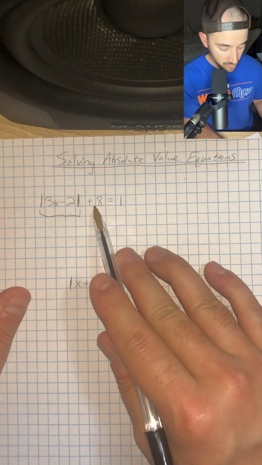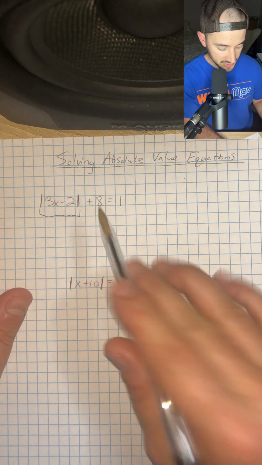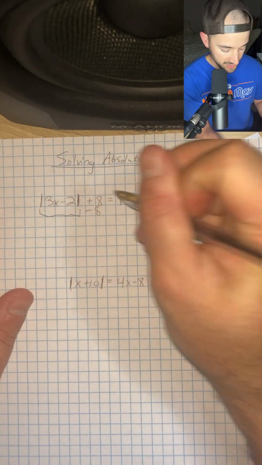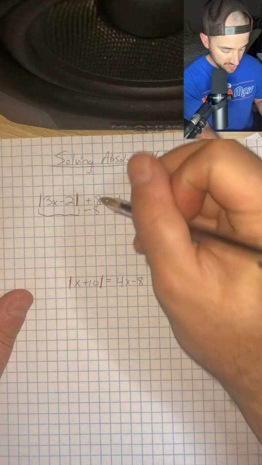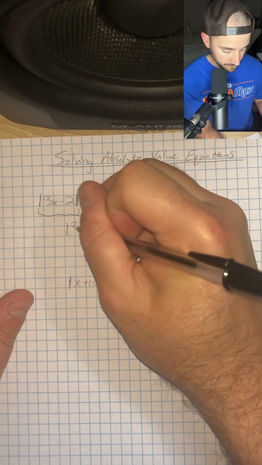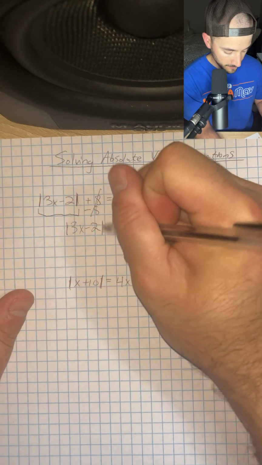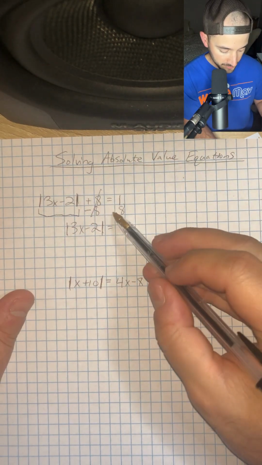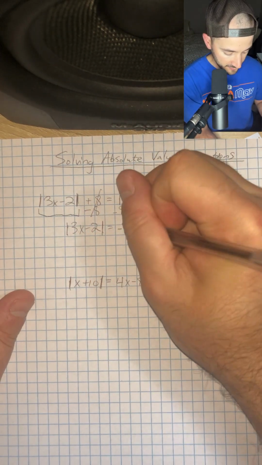The way that we can do that is we want to cancel out this plus 8 by subtracting 8 from both sides so that it cancels and leaves us with the absolute value of 3x minus 2 is equal to 1 minus 8, which is negative 7.